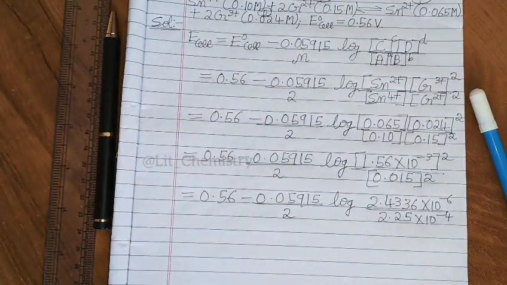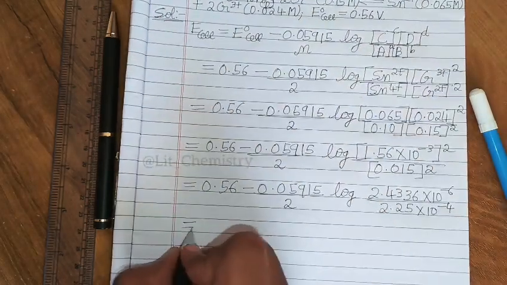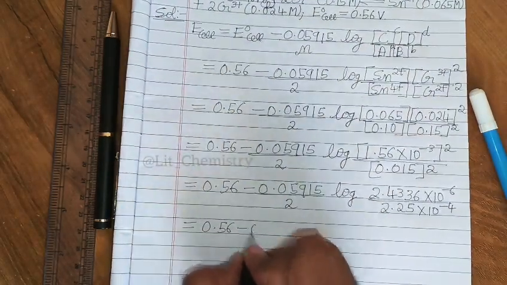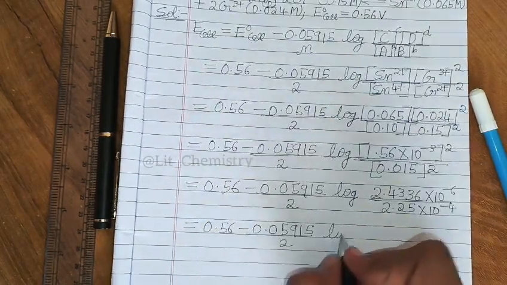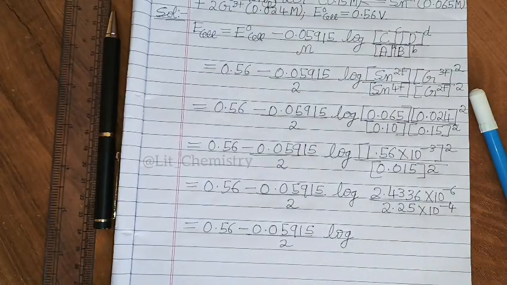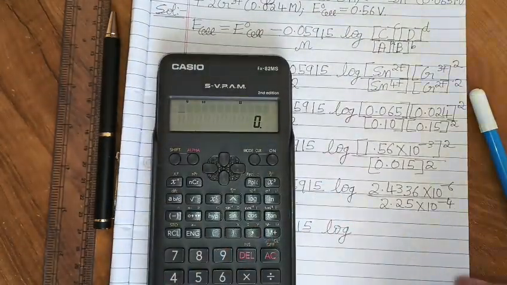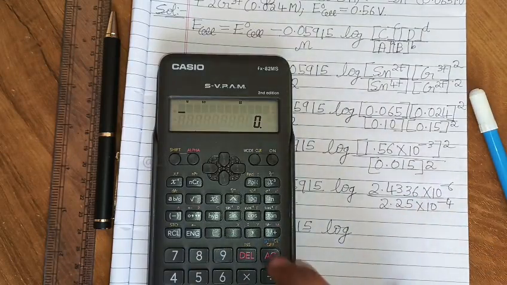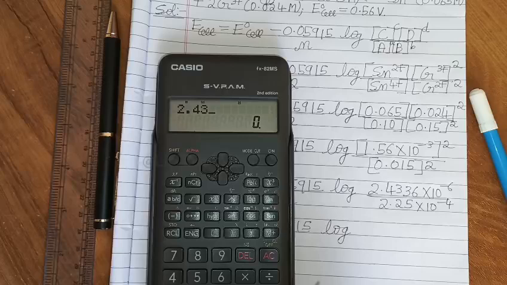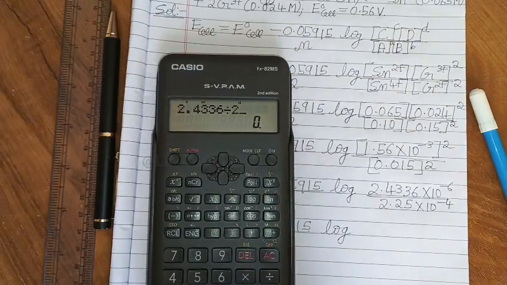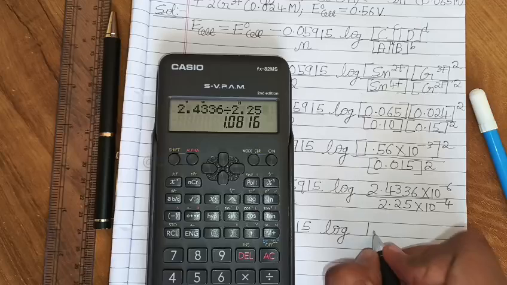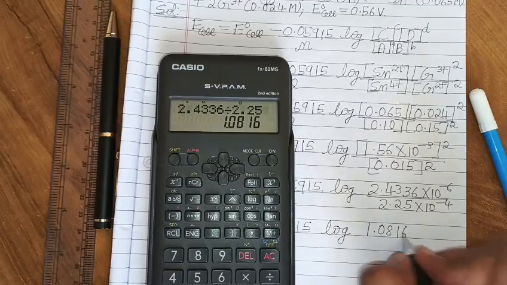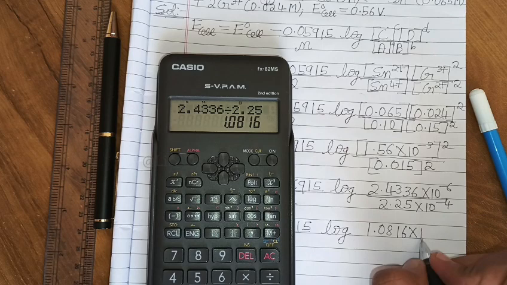Okay, so next step, we write these things as it is, 0.05915 divided by 2 log. Now we divide this number, 2.4336 divided by 2.25, we get 1.0816 into 10.